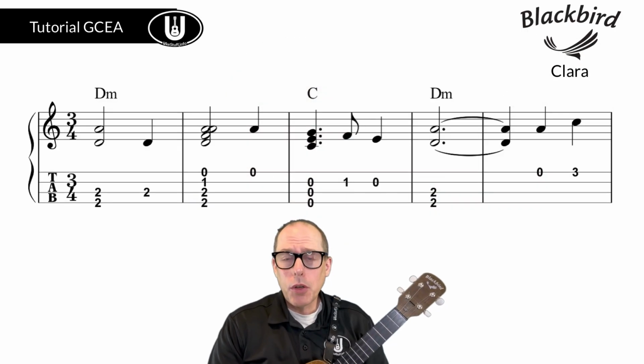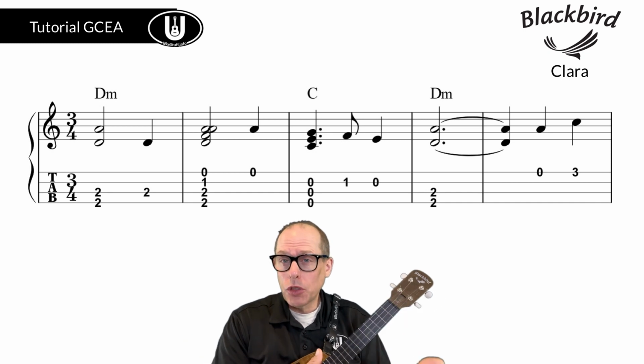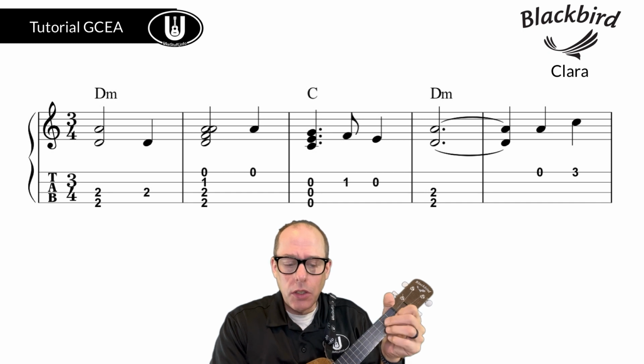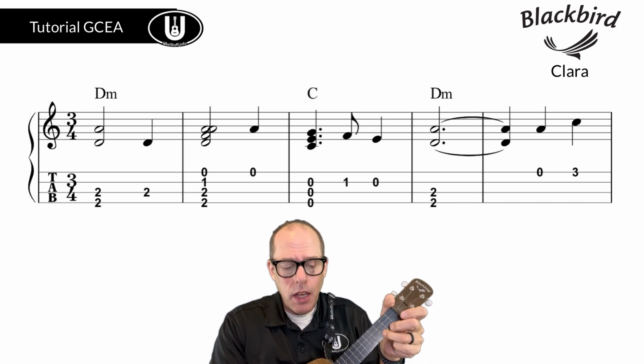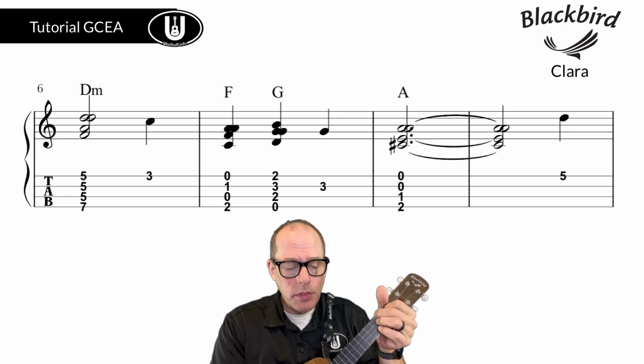All right, let's walk through it on GCEA. First of all, let's just go over the chords you need. Since it's chord melody, what chords are behind there? You've got a D minor chord, a C chord, later an F chord, a G chord, and an A chord.